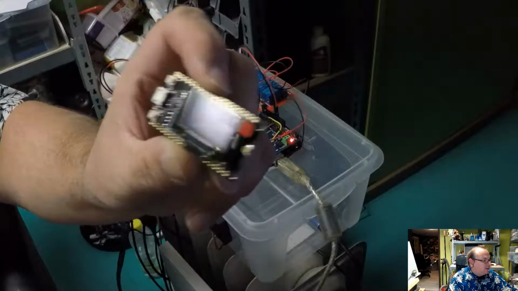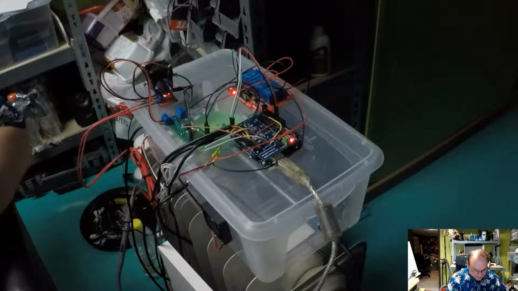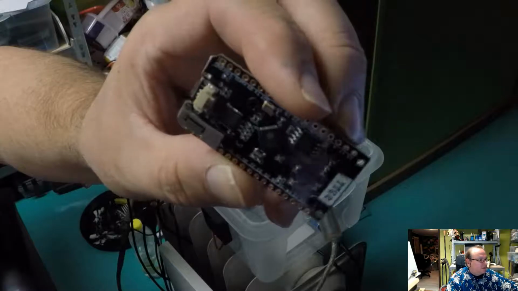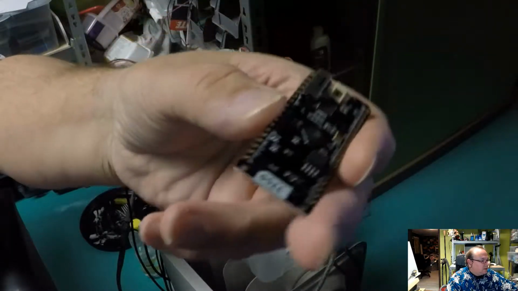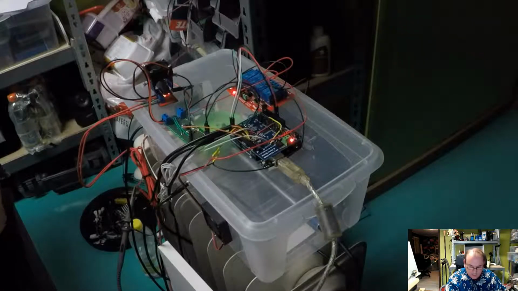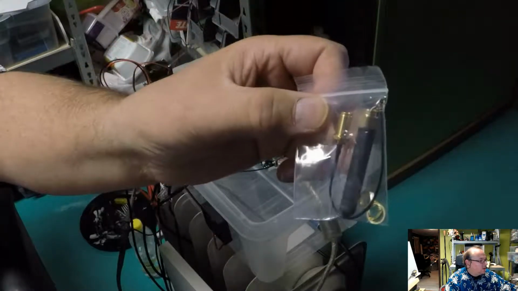ESP32 with an OLED display embedded, and it has all connections, and it has I/O capabilities like digital and analog and crap like that. It also came with a nice antenna pack.